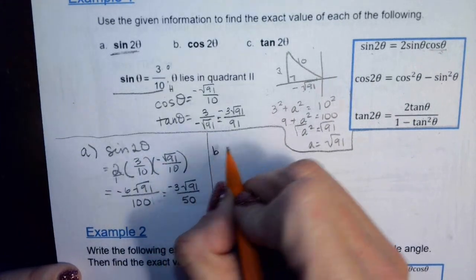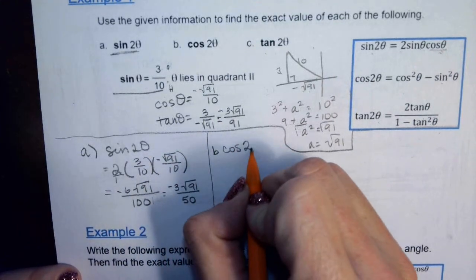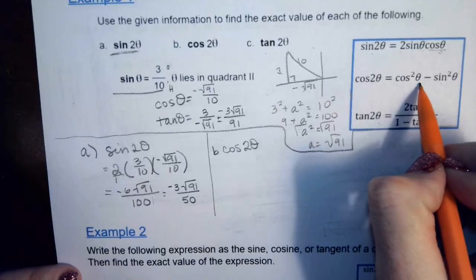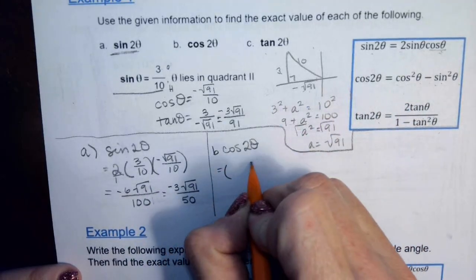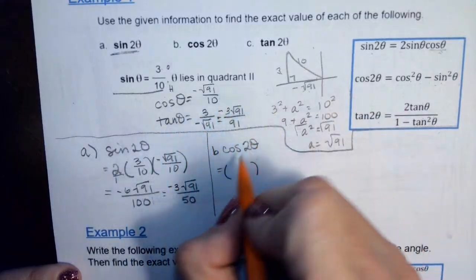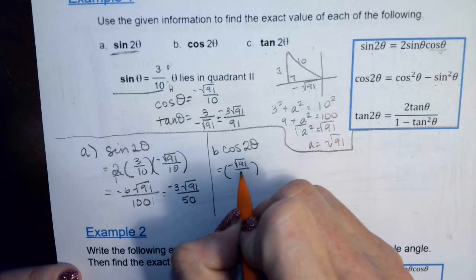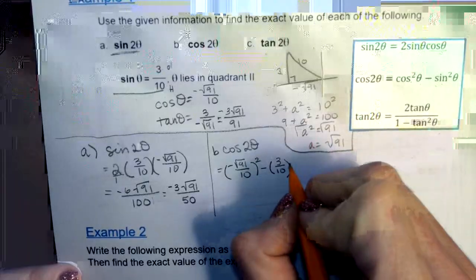All right, B, cosine of 2 theta is equal to cosine squared theta minus sine squared theta. So I need to find my cosine, and that's going to be negative square root of 91 over 10 squared minus my sine theta, which in this case is 3 over 10 squared.